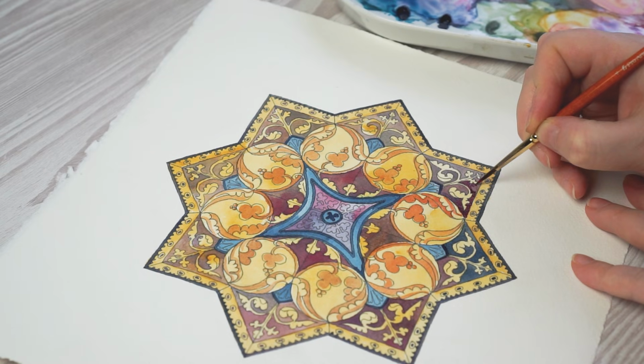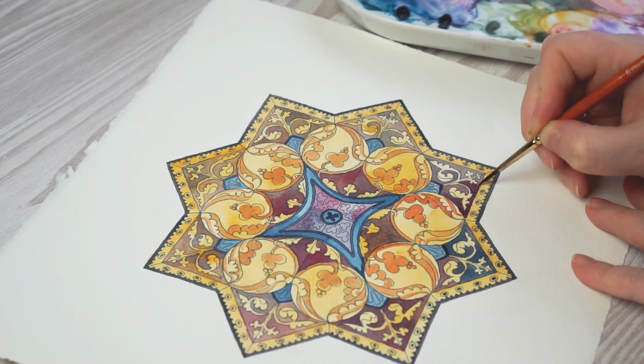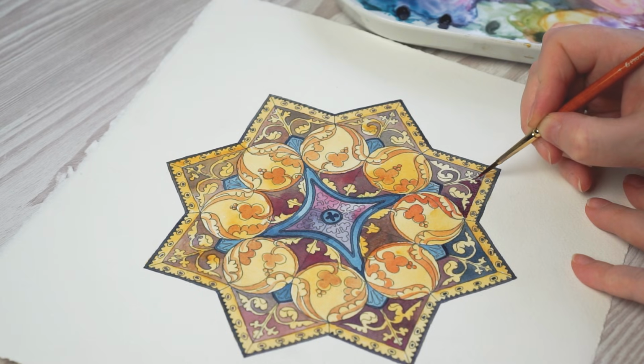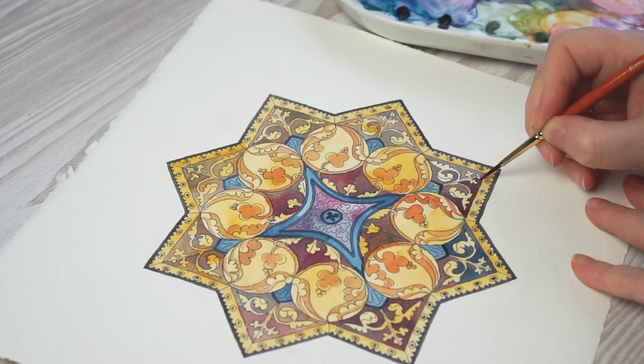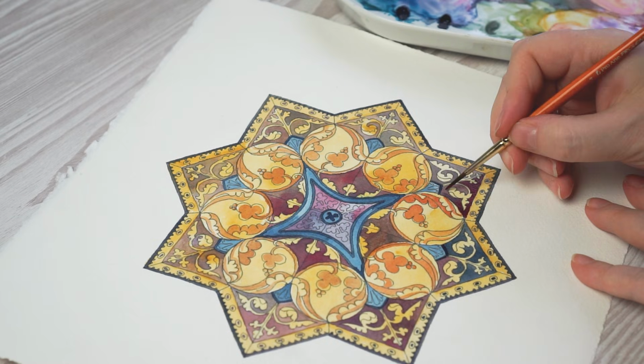As I keep going, I keep adding to the depth and the layers of the colours until I'm happy that it's looking as interesting and vibrant as I want it to.